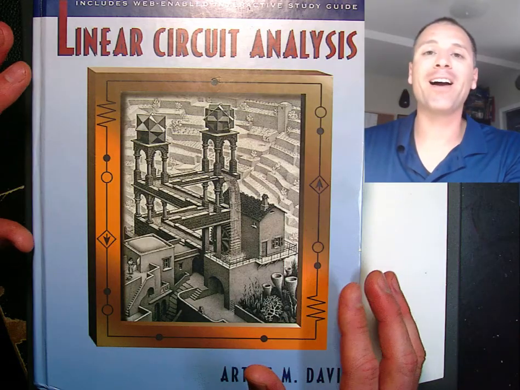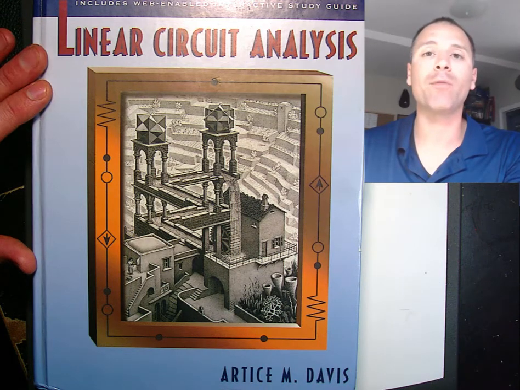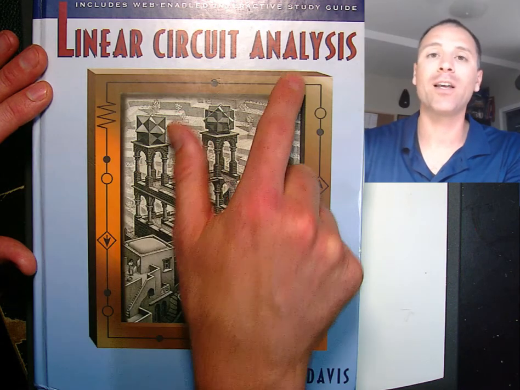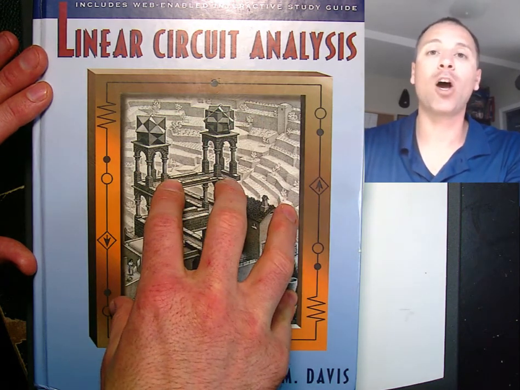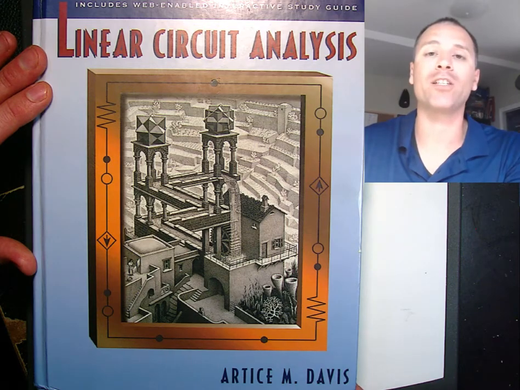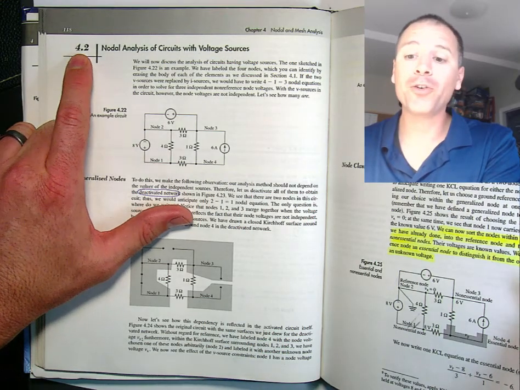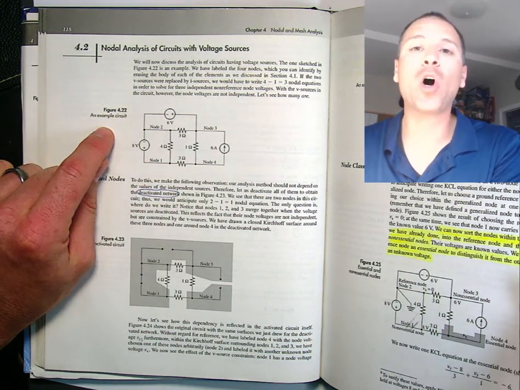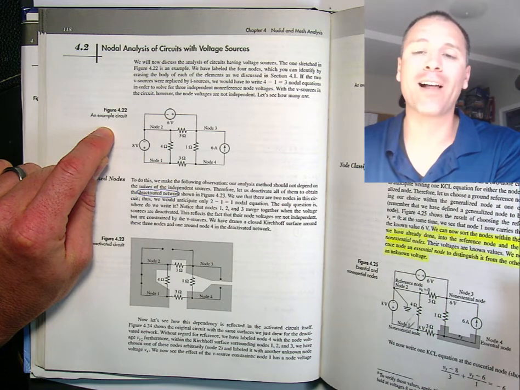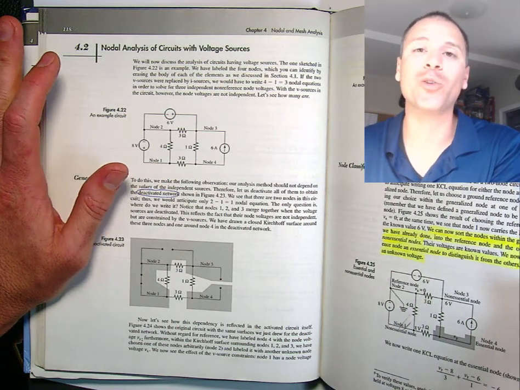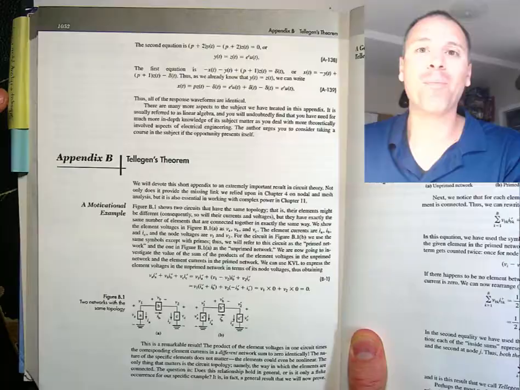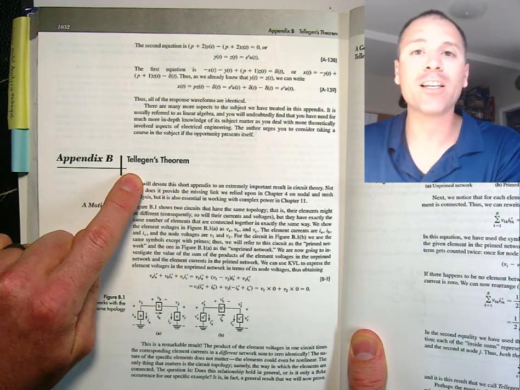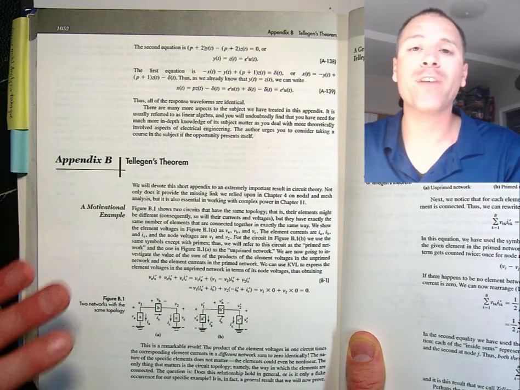I do want to provide a pointer to a different proof of this same fact. If you take a look at a book by Artice Davis, it's called Linear Circuit Analysis. This book, I did a ton of reading to help me figure this linear algebraic nodal analysis algorithm out. In section 4.2 of this book, which starts on page 118, there is a beautiful description of what I would call a scalar approach to nodal analysis, what I might also call classical nodal analysis from the standpoint of electrical engineering. Moreover, at the end of this book on page 1052, there's an appendix B on Tellegen's theorem, which has to do with the idea of conservation of energy for circuits.